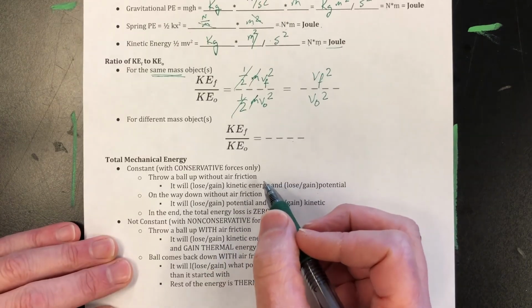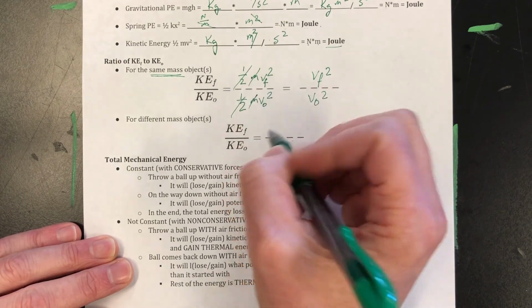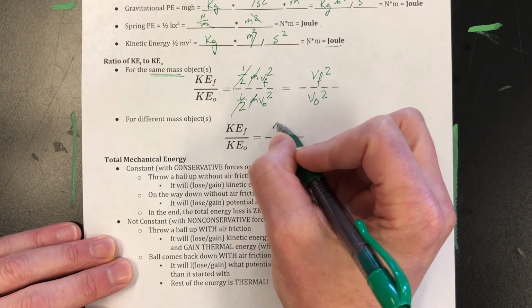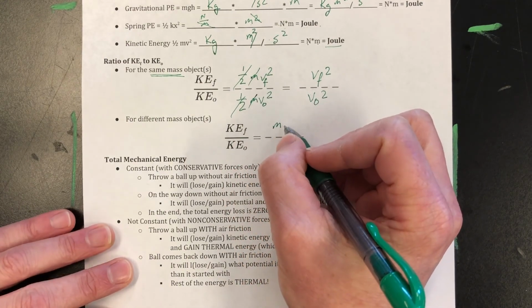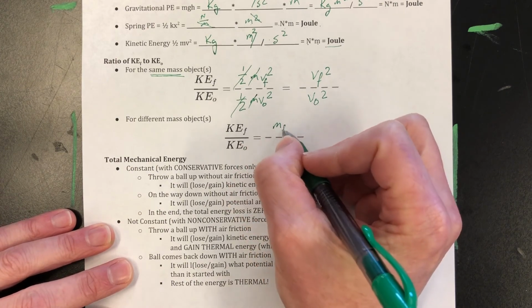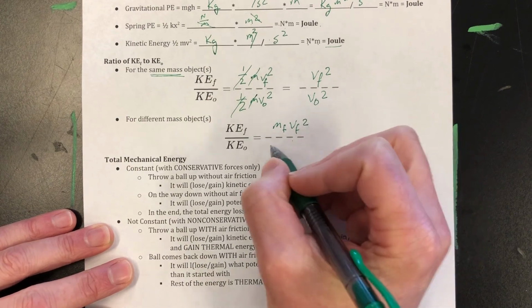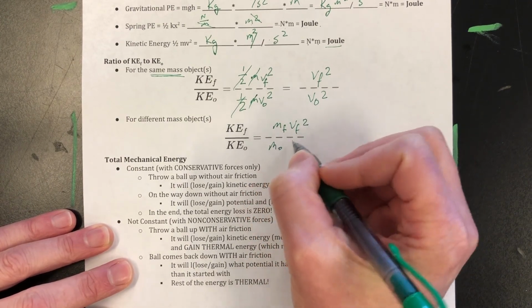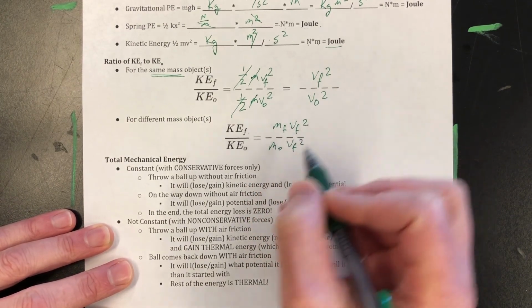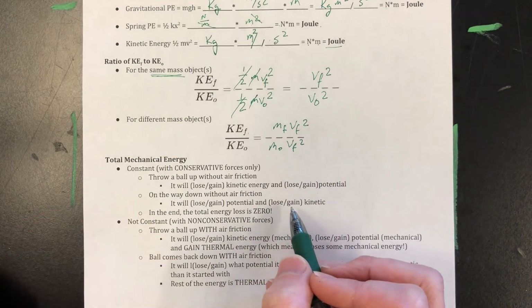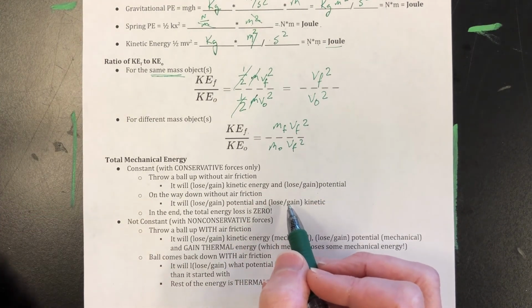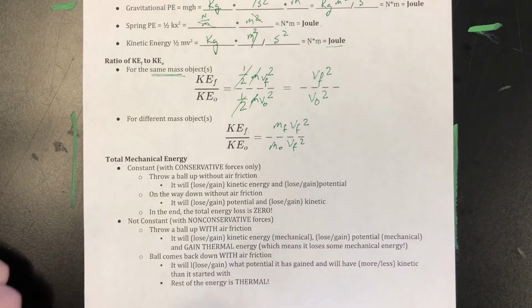For different mass objects, this changes a little bit. Our halves will cross off, and we'll be left with the mass of the object at the final position times the final velocity squared over the mass at the original position times the original velocity squared. It might be that it lost some mass. Maybe it's an airplane or a car, and it's burning fuel, so it gets rid of that.